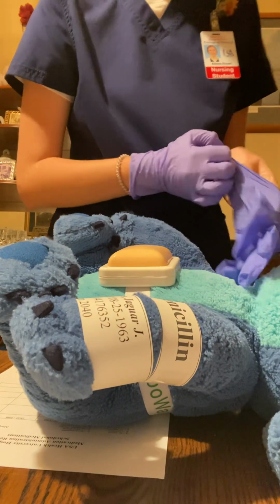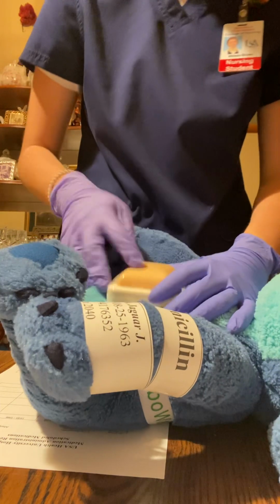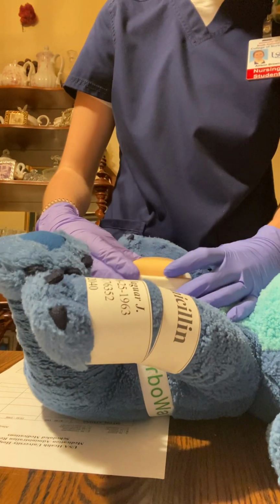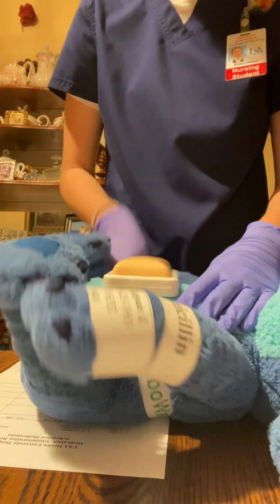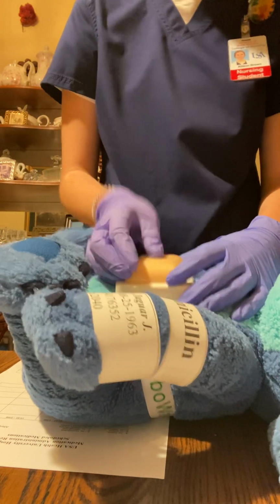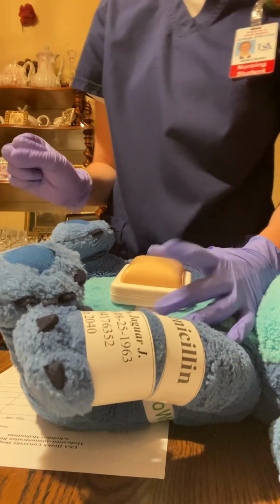And we're now going to look at my patient's skin integrity, and since it's subcutaneous, we are going to be giving it on his stomach, 2 inches around the umbilicus, and we will be going at a 45-degree angle as well, since I can only pinch 1 inch.